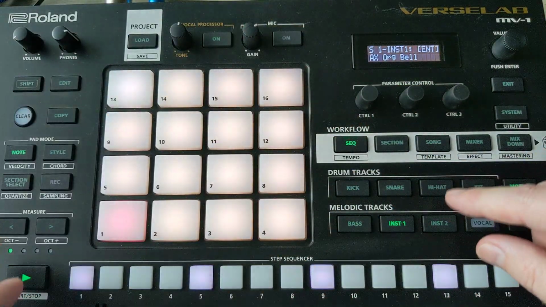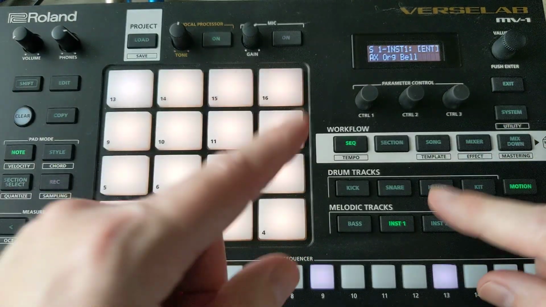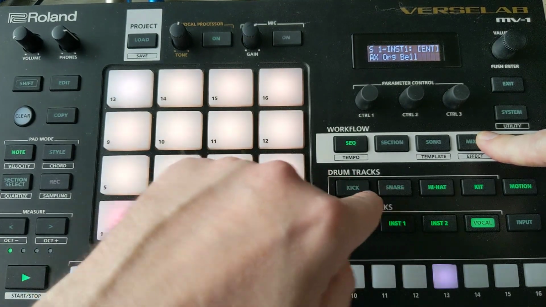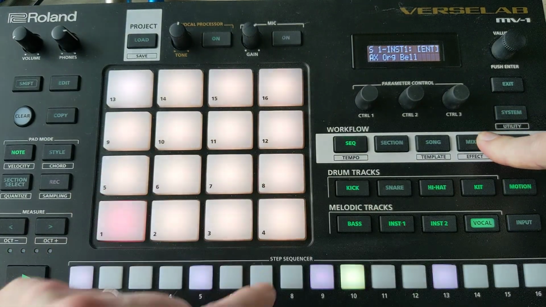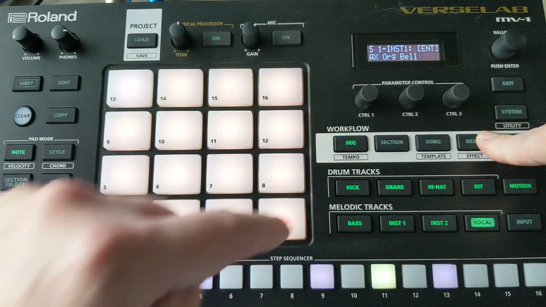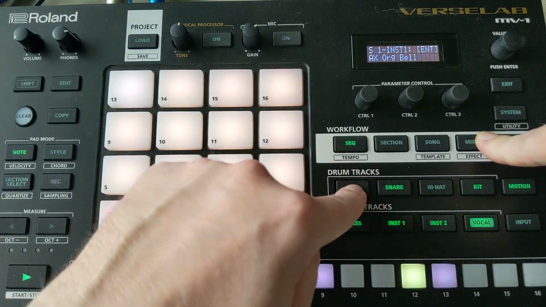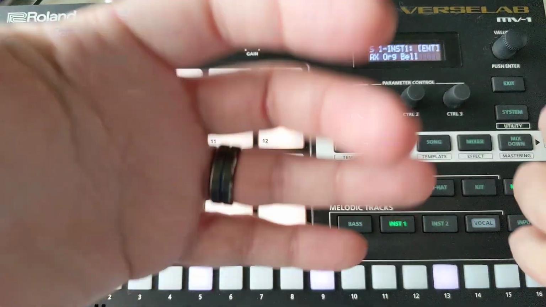First, when you're listening to these tracks, you can mute individual tracks. If you hold down mixer, you can mute individual tracks. We've muted kick and snare. We're just going to hear a hi-hat now, right? We can hold down mixer, turn back on the kick, turn back on the snare. We can listen to just the snare, right?